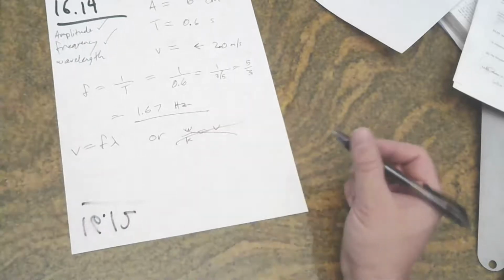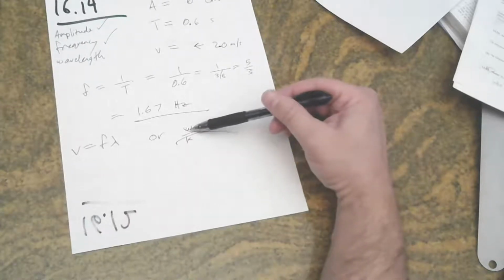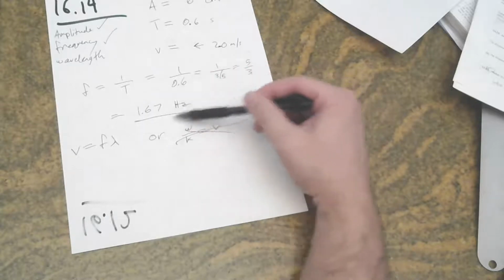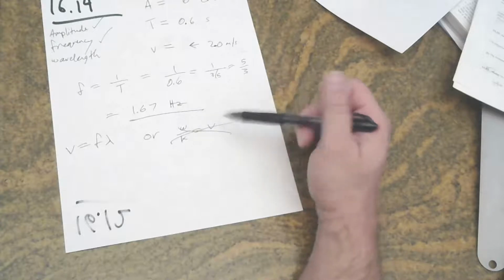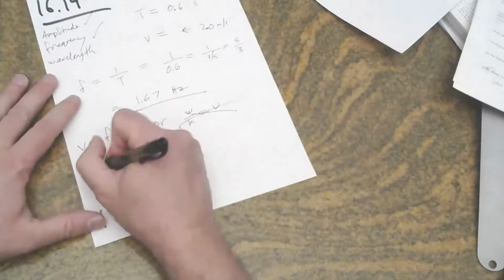Let's not do it that way. Besides, we don't even know omega directly. We'd have to take the frequency and divide it. No, multiply it. We'd have to multiply f by 2 pi to get omega. So let's just take the path of least resistance.